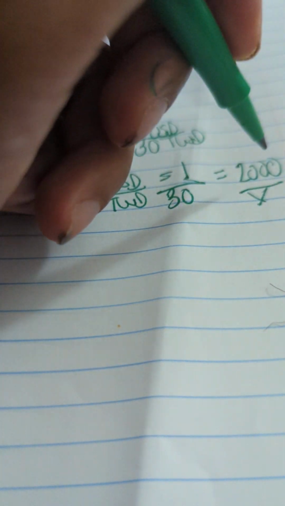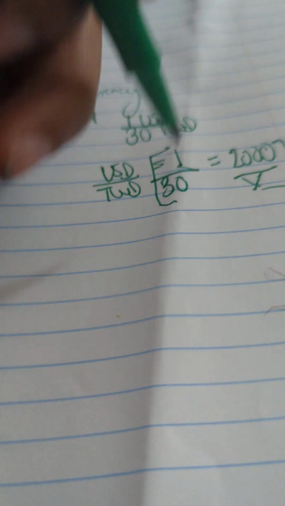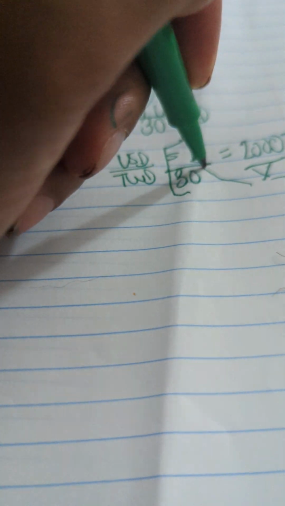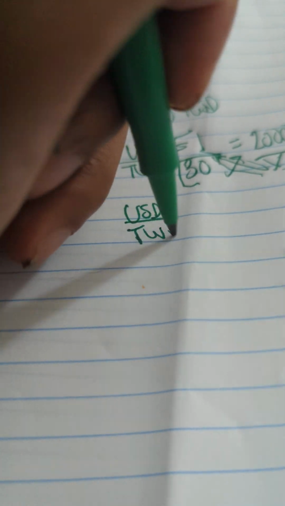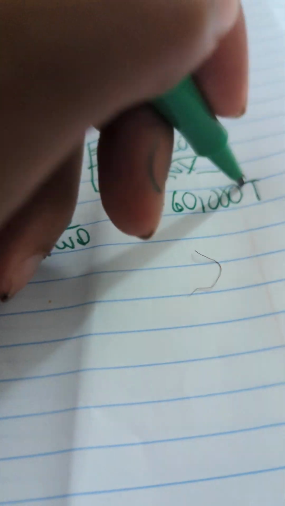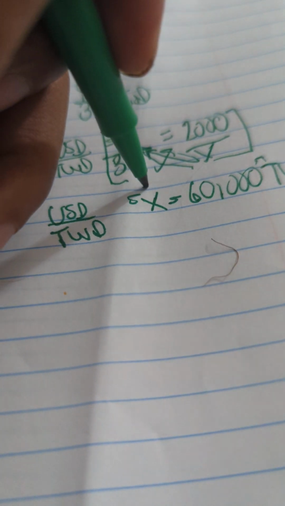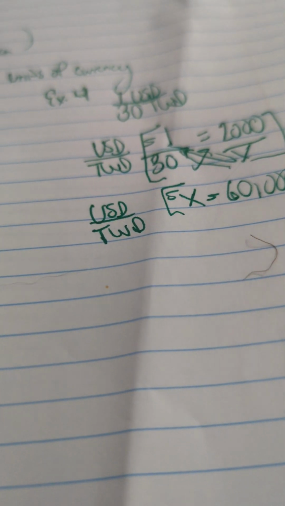So okay, if I bring 1 US dollar and I know it's 30, then if I bring 2,000 US dollar, how much would I get back in Taiwanese dollar? So we do the same thing. We cross multiply. We know that 1 times x is x, and 2,000 times 30 is 60,000. So we should get back about 60,000 Taiwanese dollar, right? Okay.